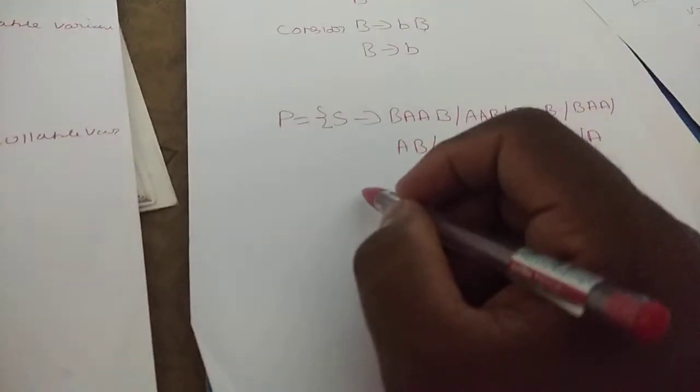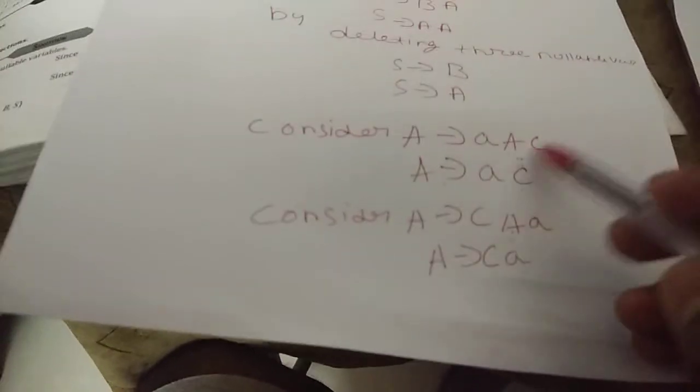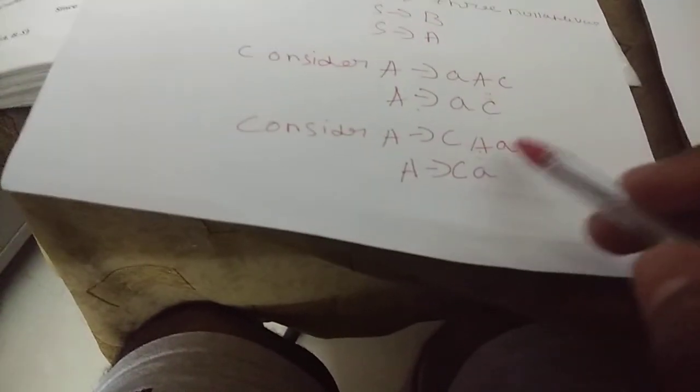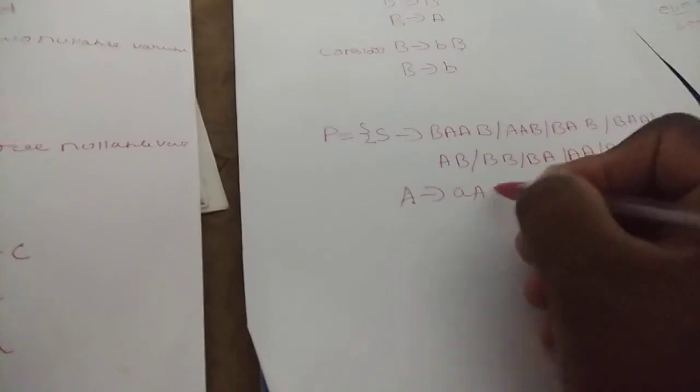Then we have to write the A productions. What are all the A productions? See, we solved this. Consider A. We have solved this. A tends to AAC. You have to write these things. A tends to CAA. These are all the productions. A tends to CA. Okay. Write that. First write A tends to AAC.